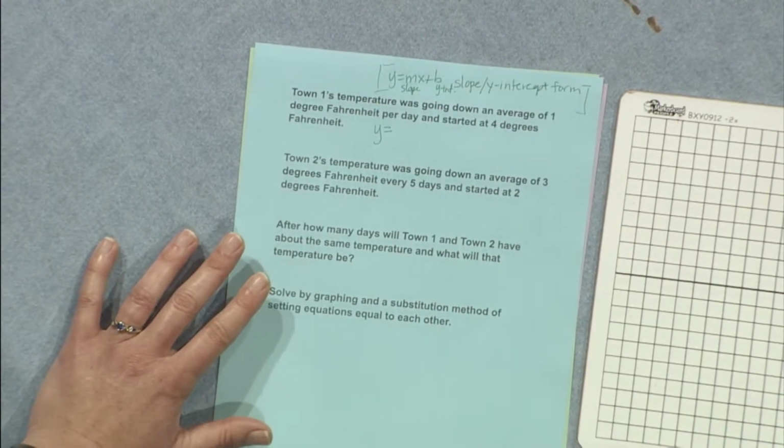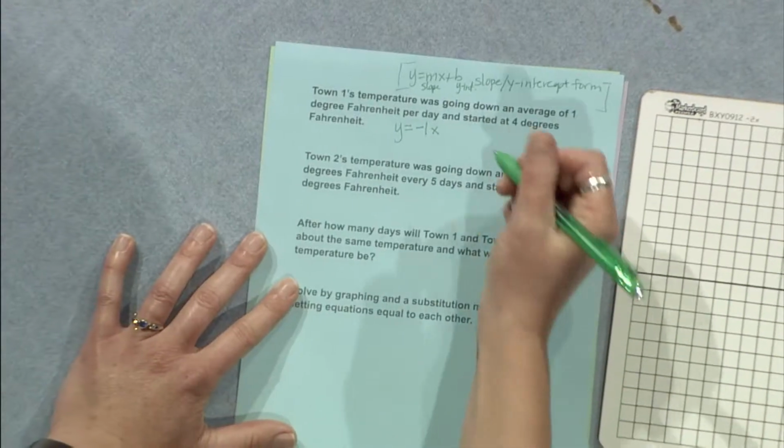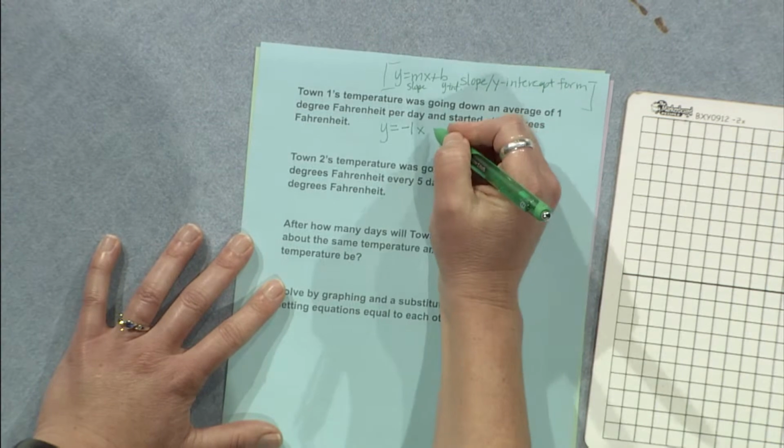Okay. So can you think of what the slope would be here, or the y-intercept? Yeah, so would it be 1 degree Fahrenheit? Yes, and it's going up or down? It is going down. So negative 1 degree Fahrenheit, yep. Okay. But then we're starting at? Then we're going to add 4. Yeah, because we started at 4 degrees.